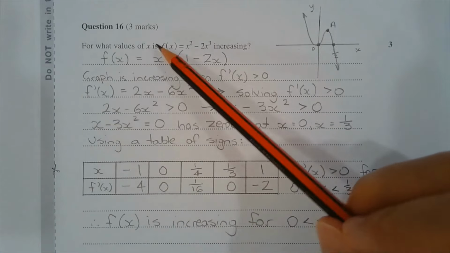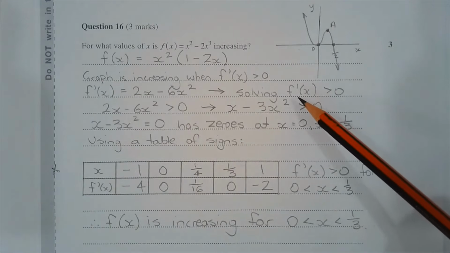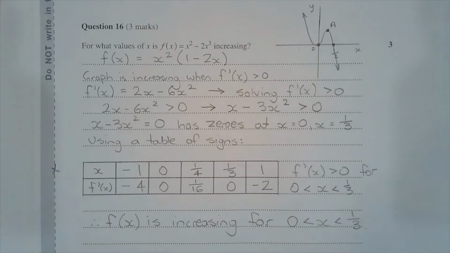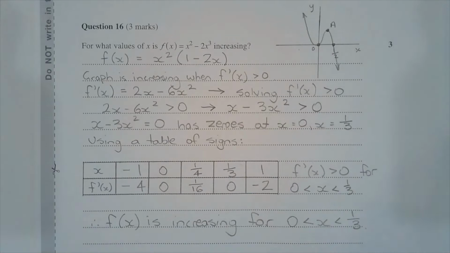So differentiating f of x, f dash of x is equal to 2x minus 6x squared, and solving for f dash of x greater than 0, 2x minus 6x squared is greater than 0. Dividing both sides by 2, we have x minus 3x squared is greater than 0. Now we're going to use a table of signs to determine the values of x for which x minus 3x squared is greater than 0.